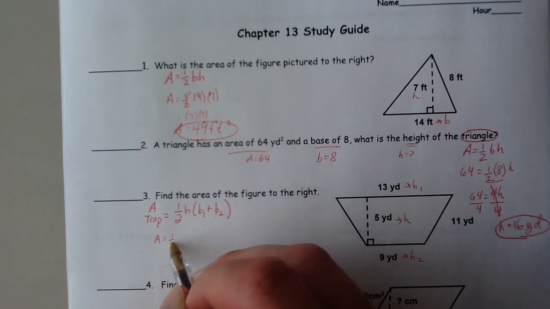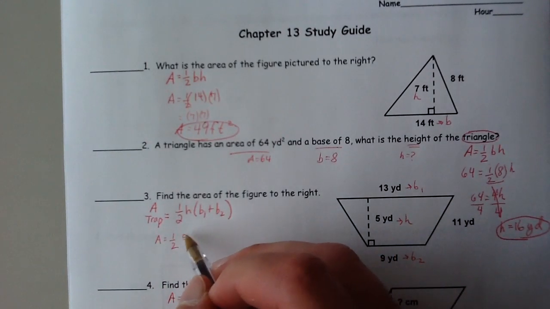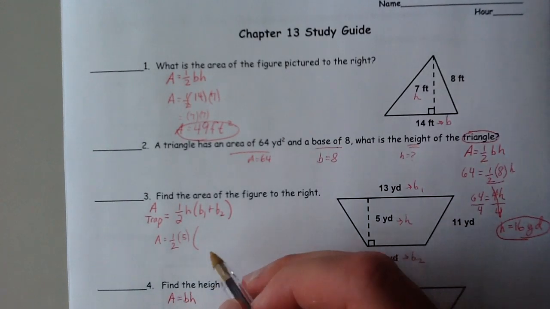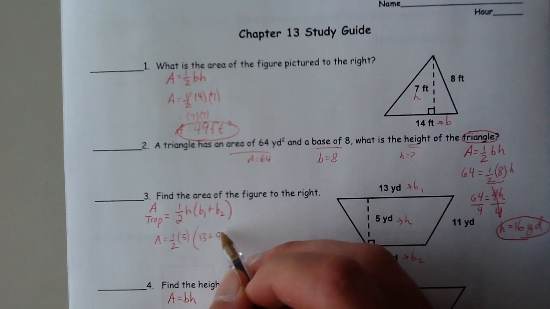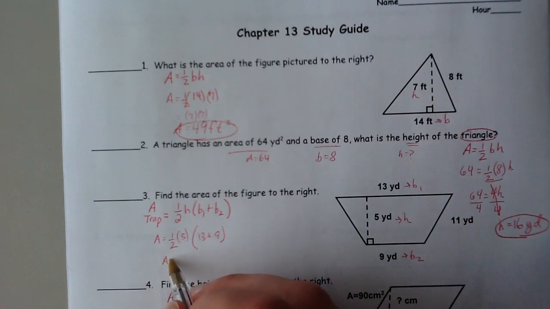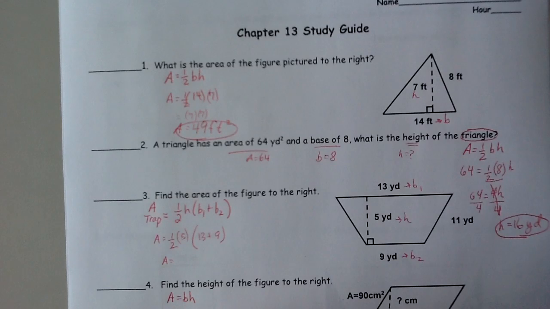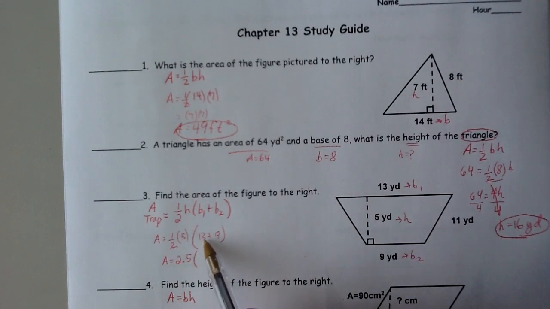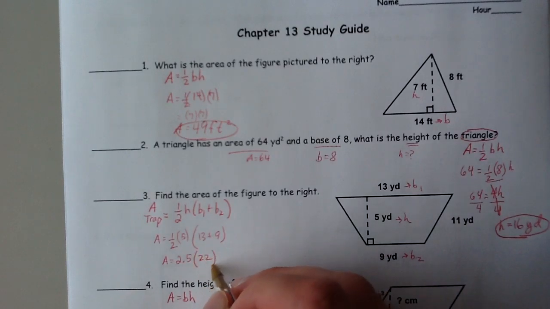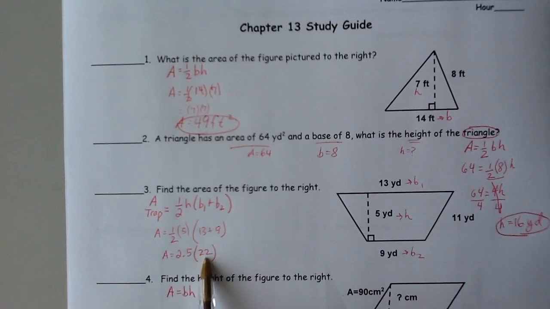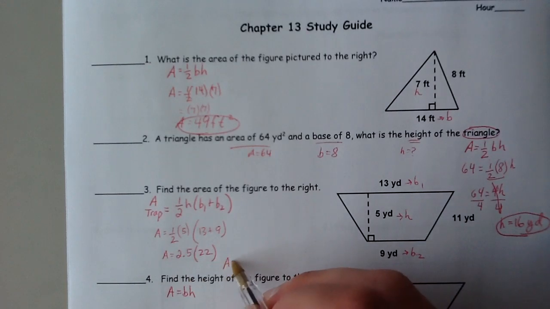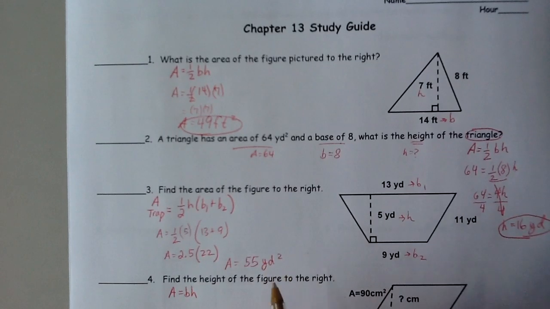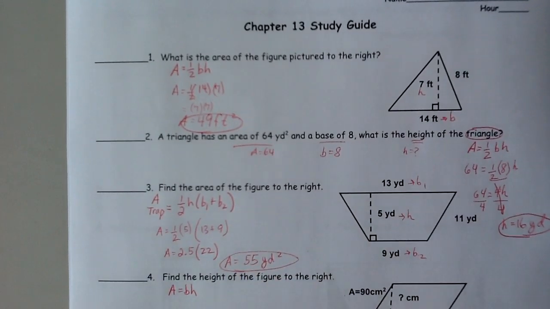Area is equal to 1/2 times height, which is 5. Of course, plug that in parentheses. Times the sum of the bases. So add the bases together, 13 plus 9. So the area is equal to 1/2 times 5, that's 2.5, times the sum of the bases. Well, 13 plus 9 is 22. So 2.5 times 22, you should find that the area is 55, and this is in yards, so square yards. That is the area, 55 square yards.